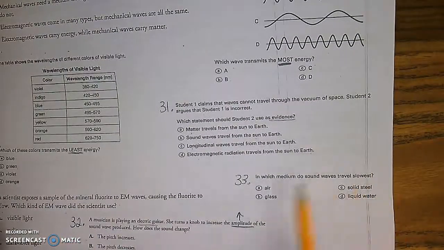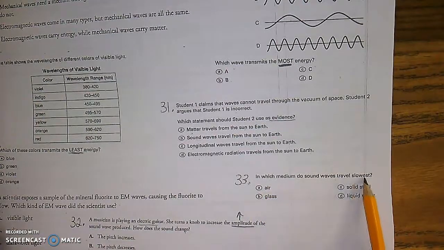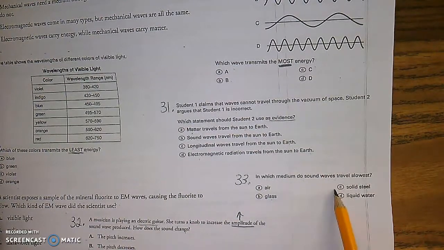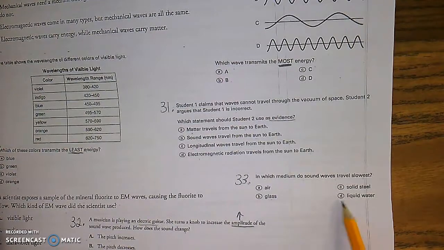And last, number 33. In which medium do sound waves travel slowest? A, air. B, glass. C, solid steel. Or D, liquid water.